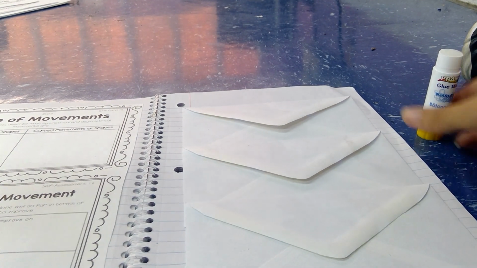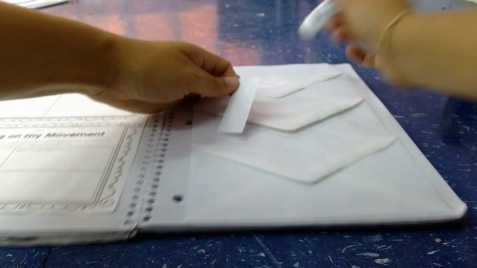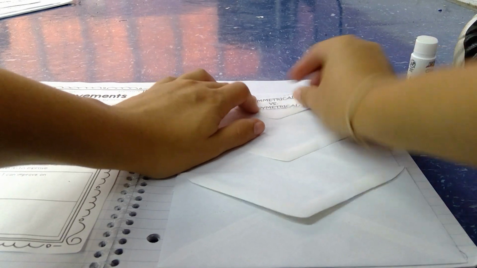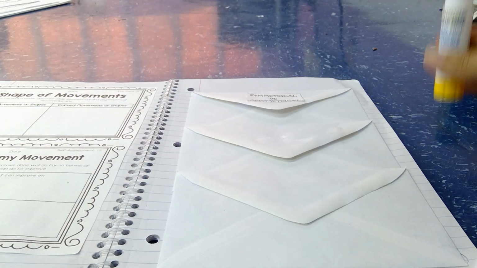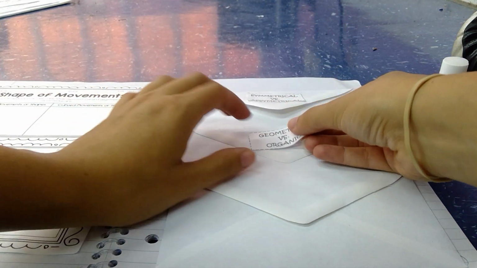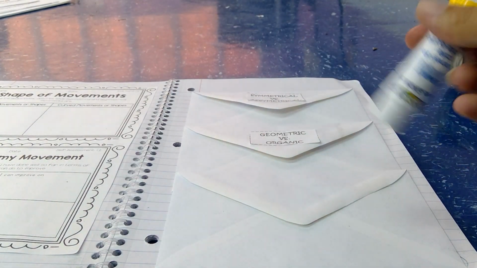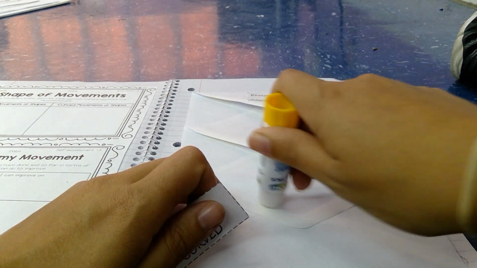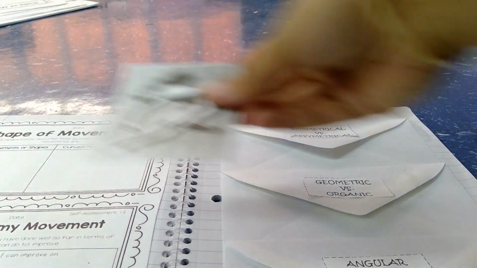So the first thing that I'm going to do is glue on this one, symmetrical versus asymmetrical. And of course, you're putting some glue wherever you feel is best to put it. And it's going to go right on the flap. Bam, done. The next one you're going to do is geometric versus organic. And this is the order that we'll learn them more so in this week. Of course, like I said, we learned a little bit about it this week, but not too much. So here's that. And I'm gluing it on. Okay? Bada bing, bada boom. All done. Okay? Now what I have is all my pictures.